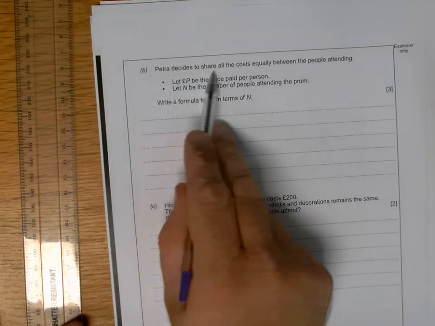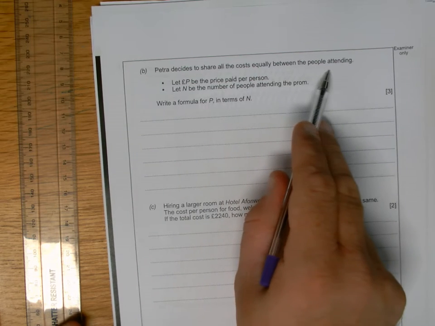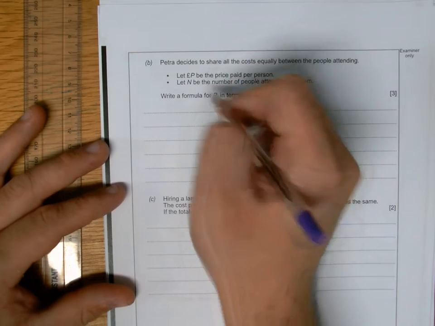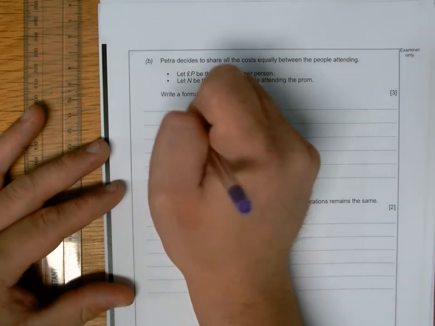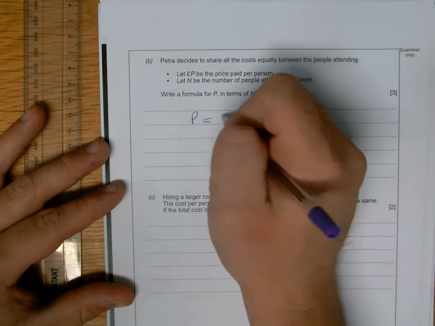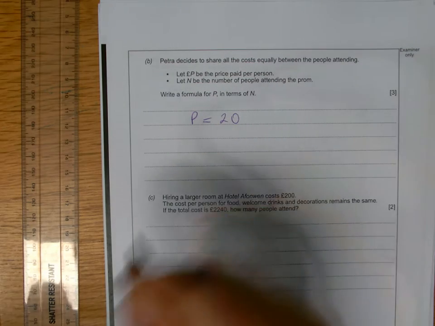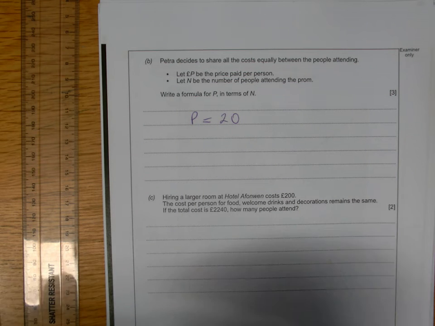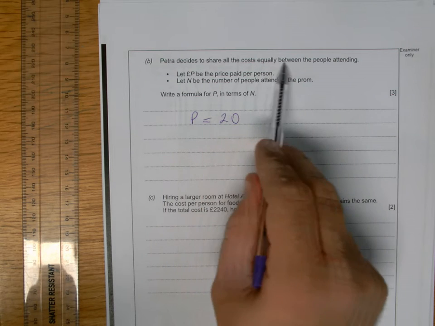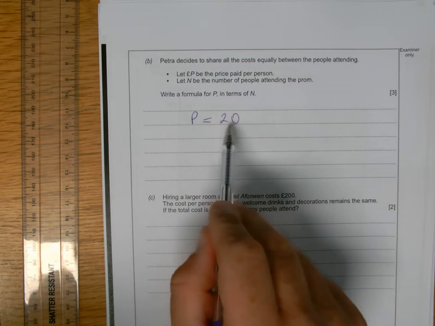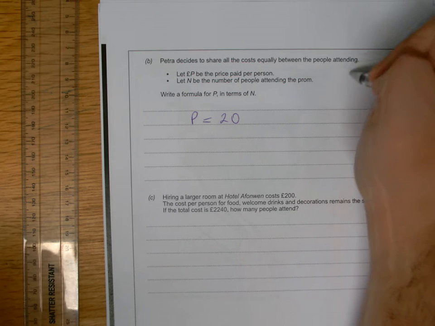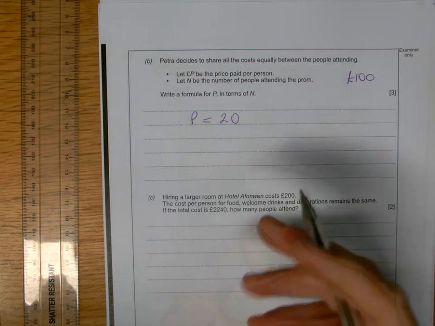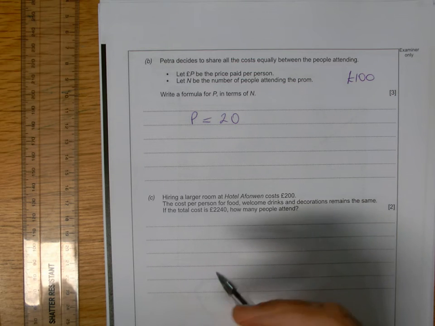Now part B, it says Petra decides to share all the costs equally between the people attending. So we've got to write on a formula for this. And if you think about it, P now is the price paid per person. Well, each person's got to pay £20, haven't they? Essentially, they've got to pay £20 for the food, welcome drink, decorations. Okay, but she wants to share all the costs equally. So it's not just those 3 things, isn't it? What about the room hire? So you remember the room hire was £100. Okay, so she's going to share that amongst the number of people attending as well.